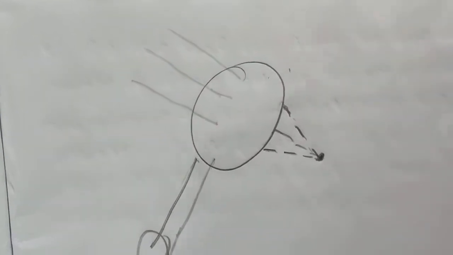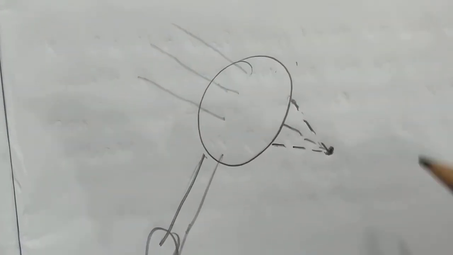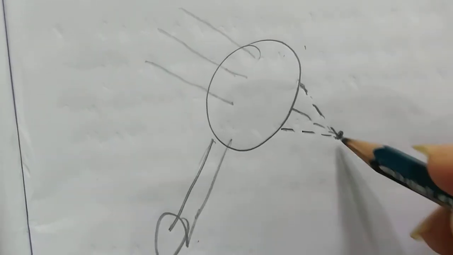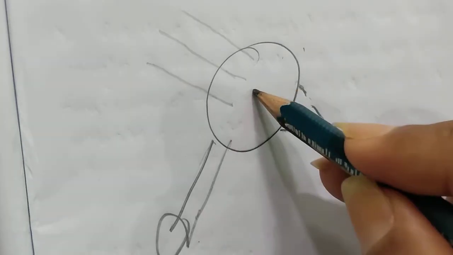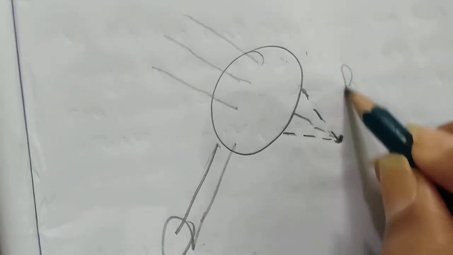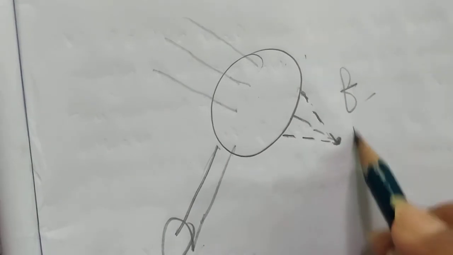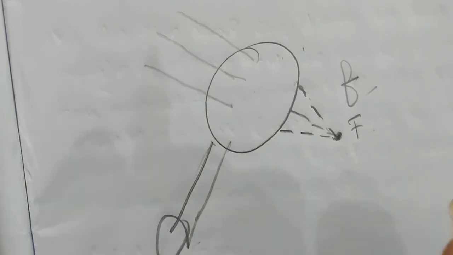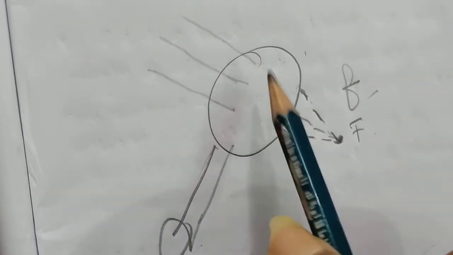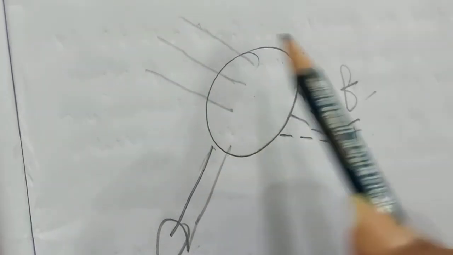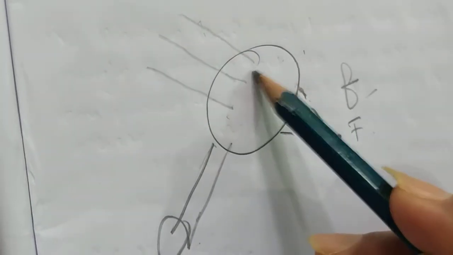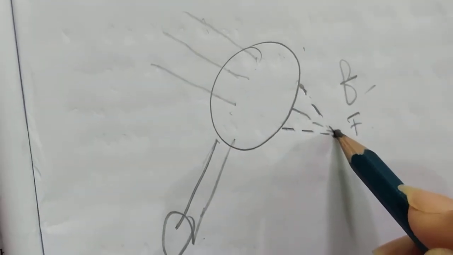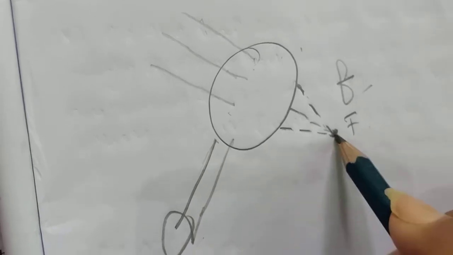So we can easily find out the focal length or focus point of a convex lens. The distance between the focus point and the lens is called the focal length, which is denoted as small f. But the focus point is denoted by capital F. Okay, so how can we find out the focus point of a convex lens? If we put a convex lens facing the sun, then the sunlight will be incident parallel to the convex lens. Then it will meet at a point. This point is called the focus point of the convex lens.